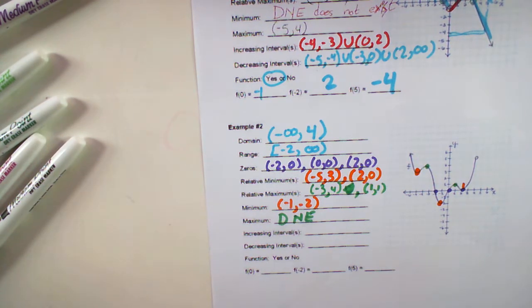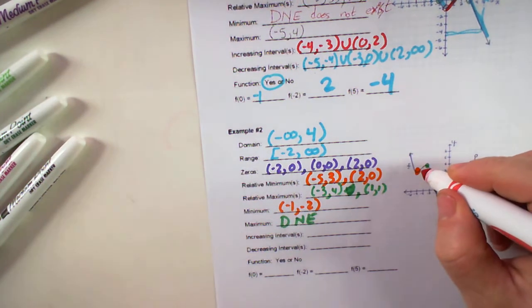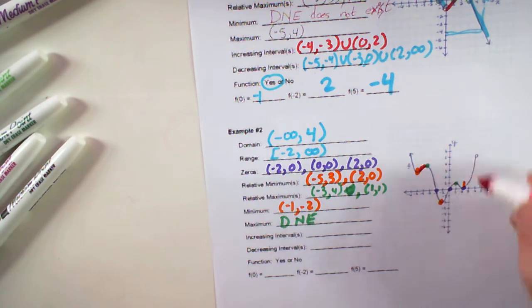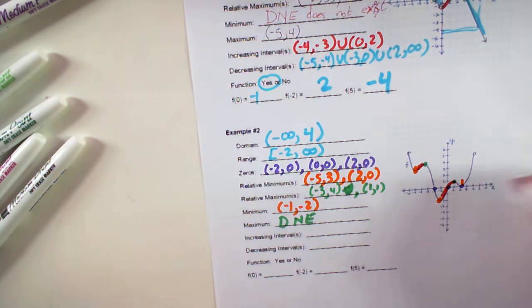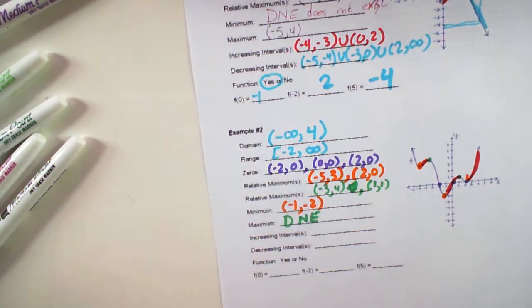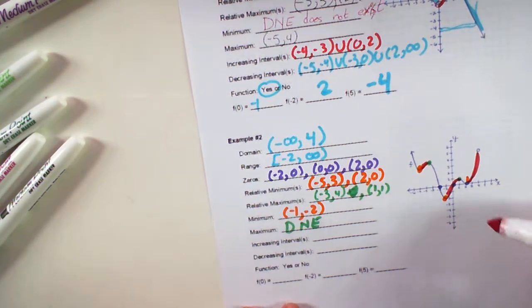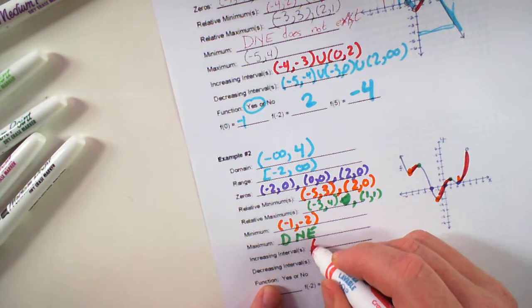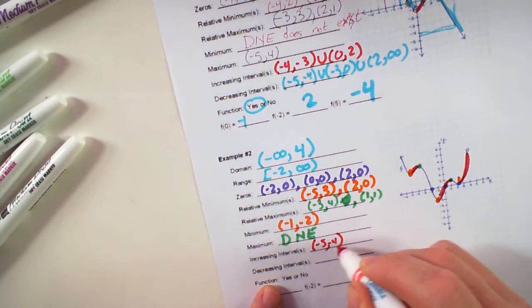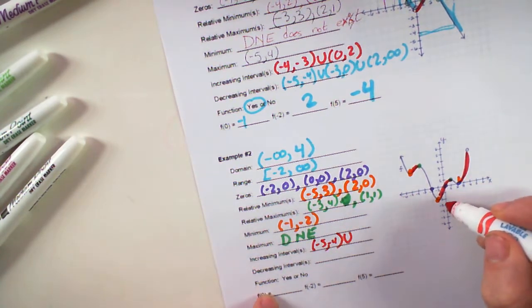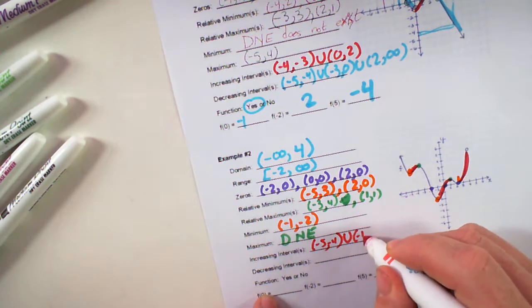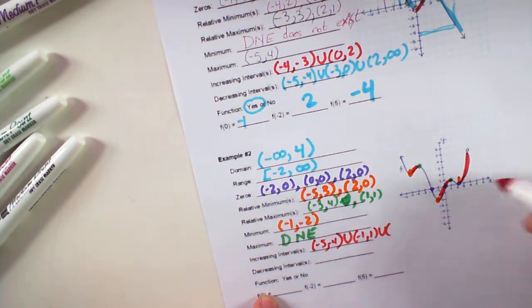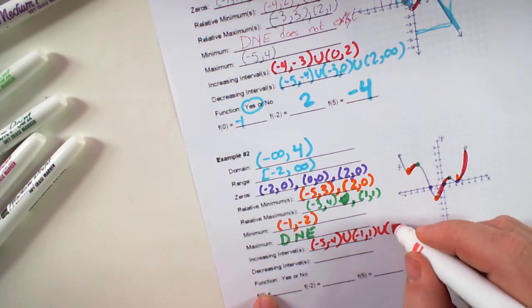Looking at intervals of increase, we are increasing here, and here, and here. So the three red intervals that I've got listed there are going to be from -5 to -4, unioned with -1 to 1, unioned with 2 to 4.